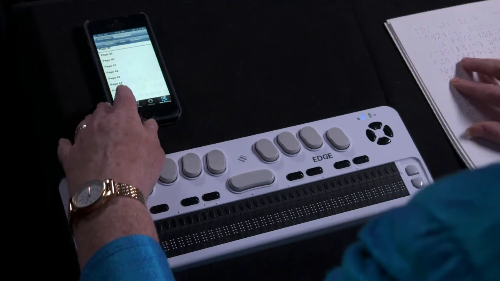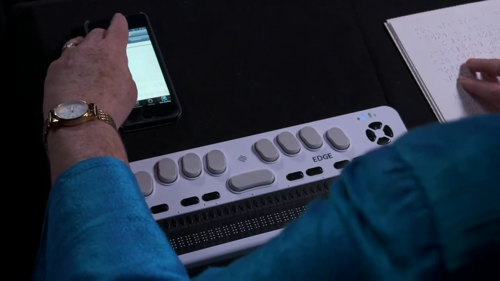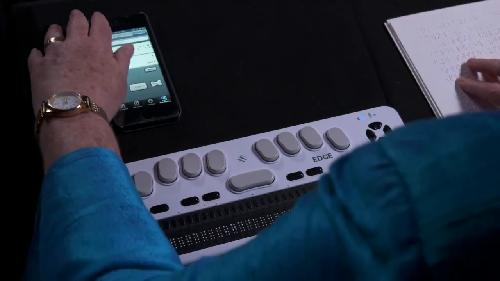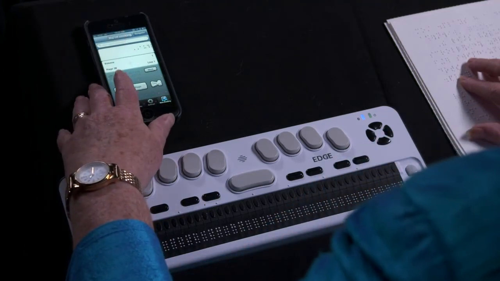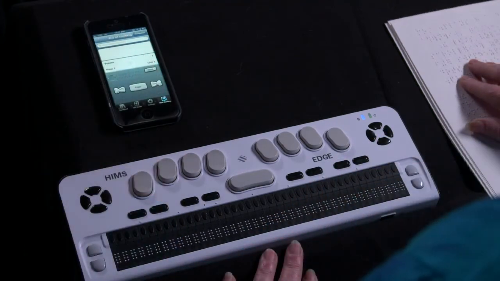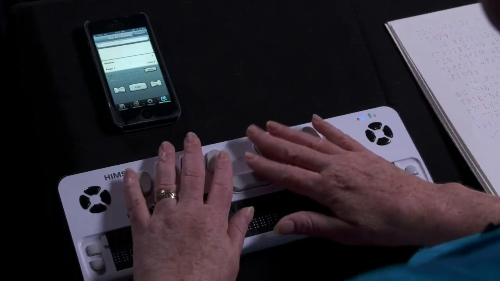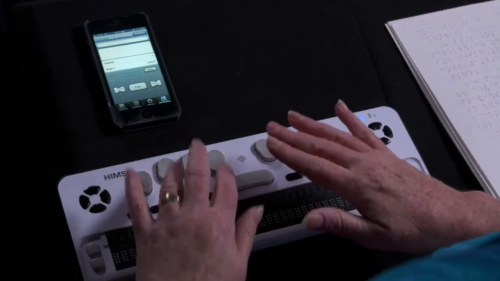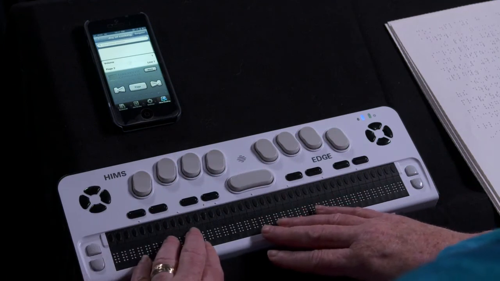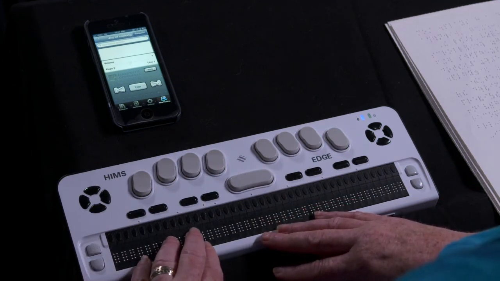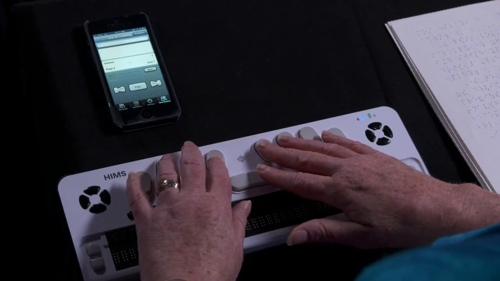To leave the navigation screen, touch the back button in the top left corner. It is possible to move through the book with shortcut keys. A Next on the Braille display with an N key will move to the next page.